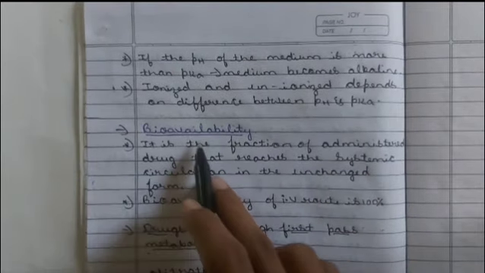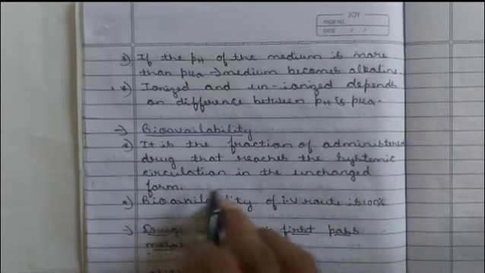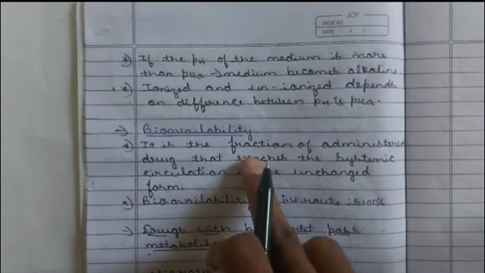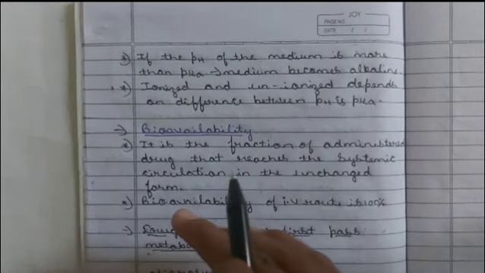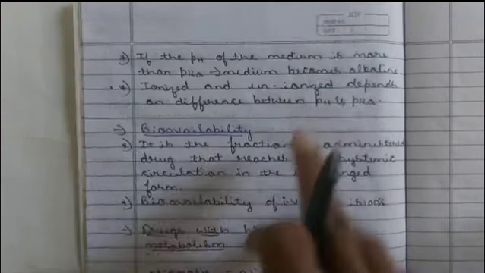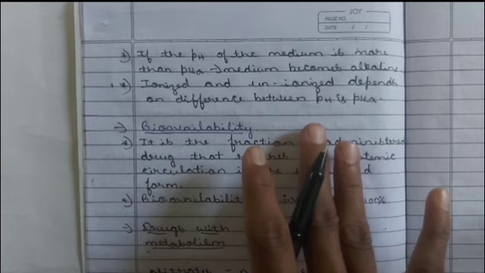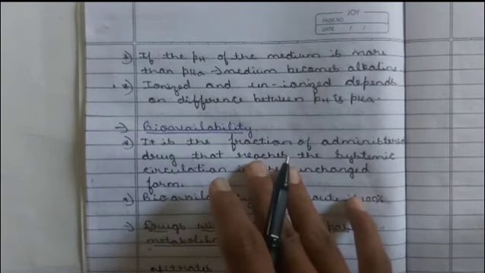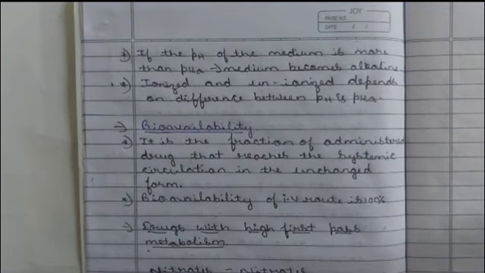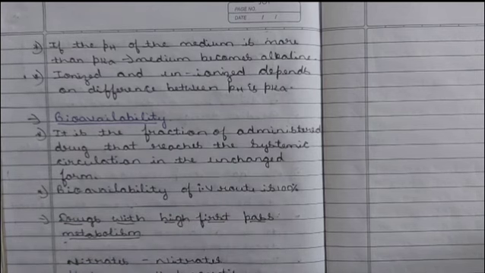Then bioavailability. What is bioavailability? It is the fraction of the administered drug that reaches the systemic circulation in unchanged form. Now take paracetamol 650. That paracetamol 650 mg should reach the systemic circulation in unchanged form, directly 650 mg, into your blood circulation. So that is bioavailability. How much drug is available? Bioavailability of the IV route is 100%.